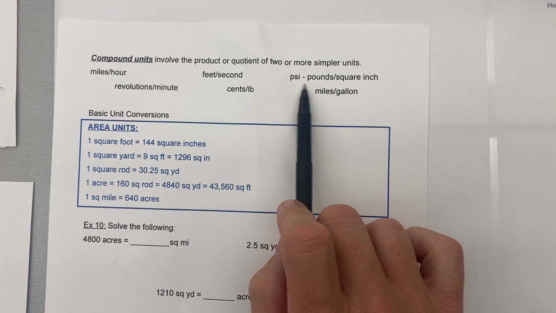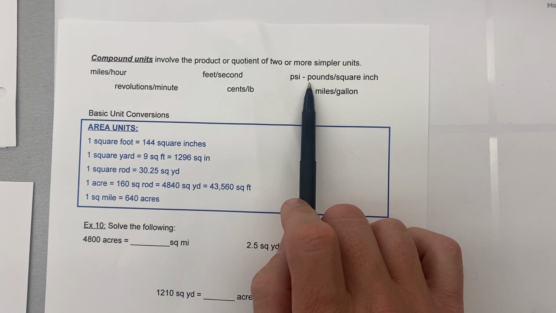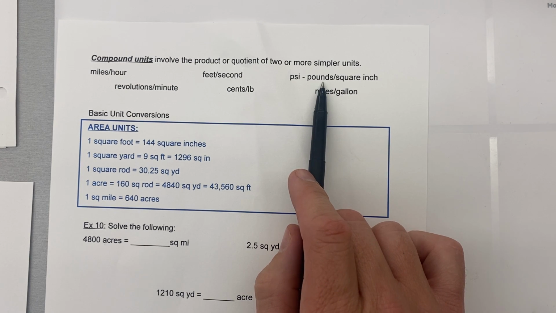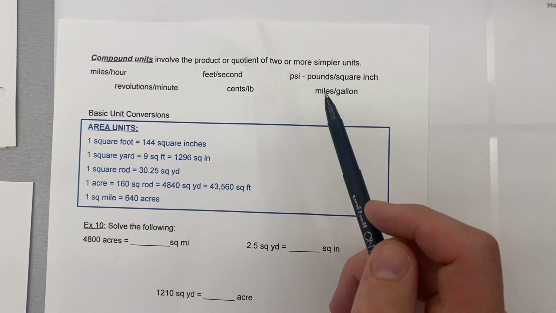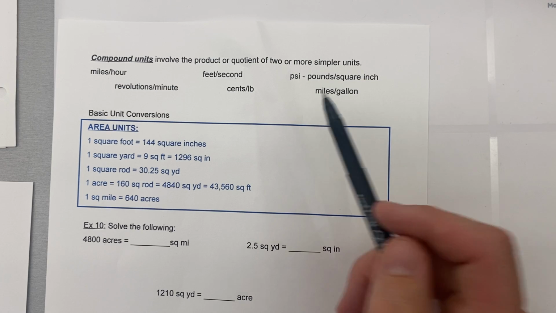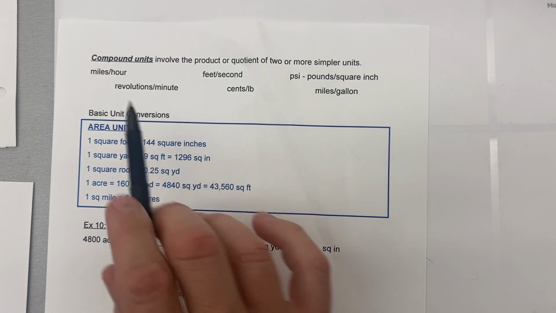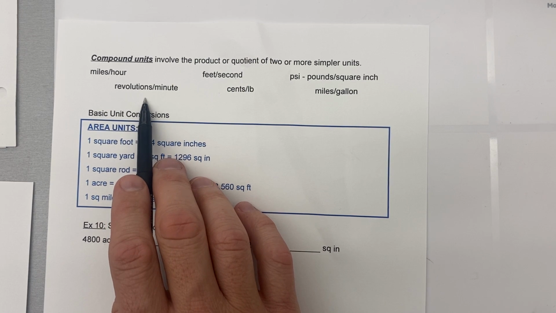PSI. Did you ever wonder what that stood for? Pressure per square inch. Close. Pounds per square inch. Yep, that's what that stands for. So if you test the air in your tires, that's what that stands for.